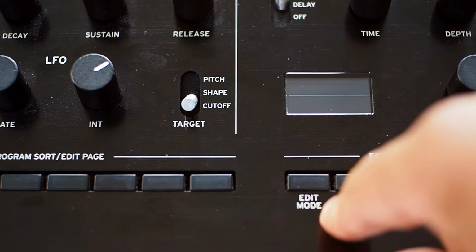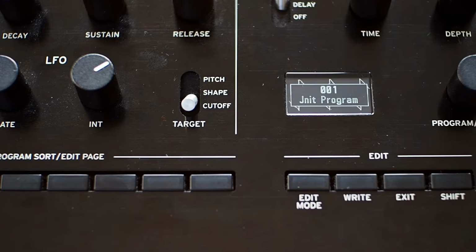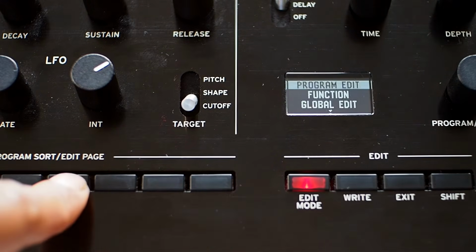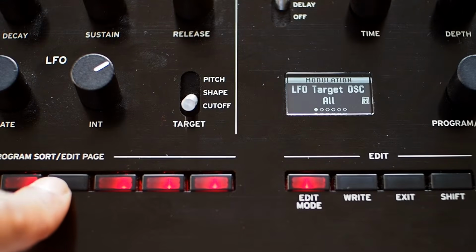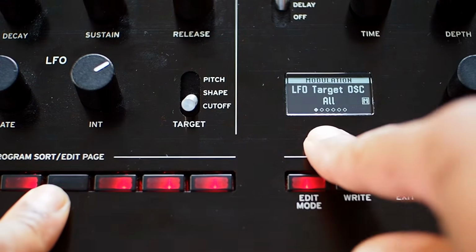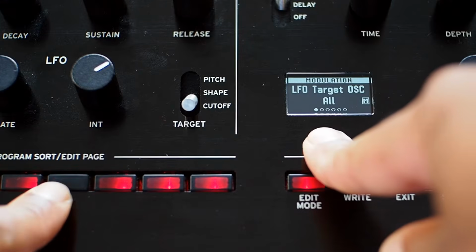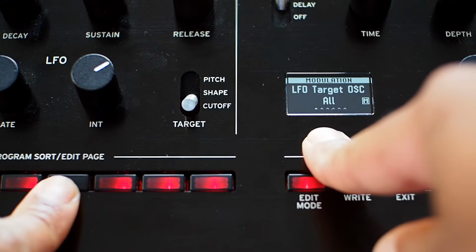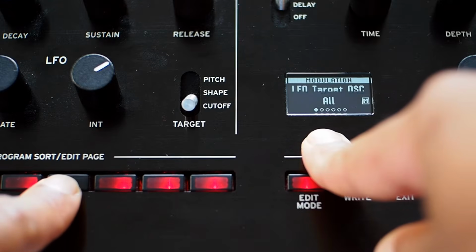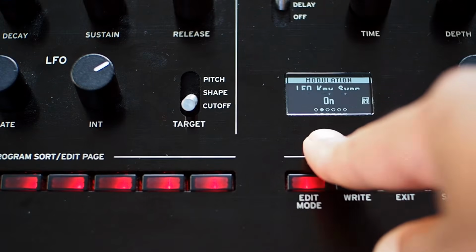So anyway, I'll go back to the init patch now and go back into this menu. So I got slightly off topic there, looking at this option. That's not really where I wanted to look. So that's the targeting of the LFOs. Now, as far as I'm aware, that's the only kind of interesting feature of that.